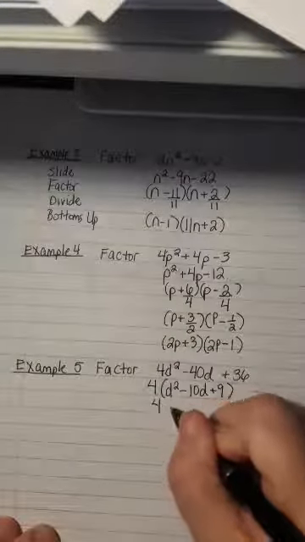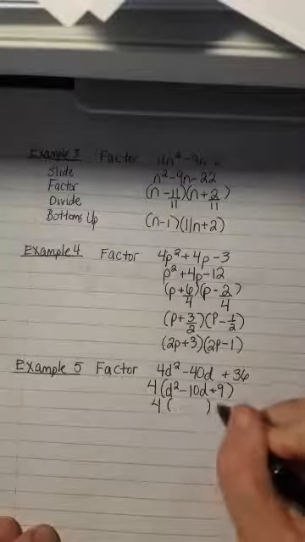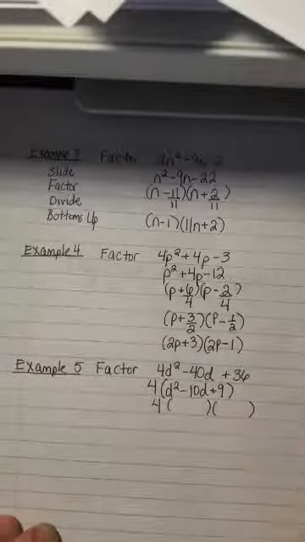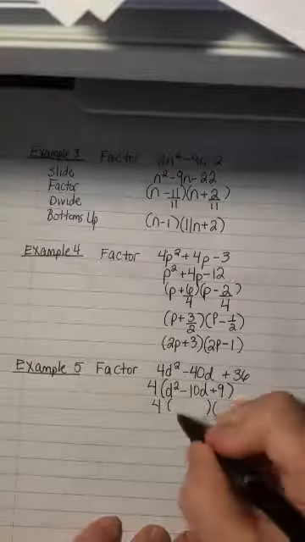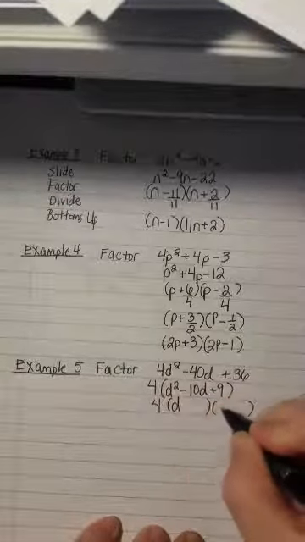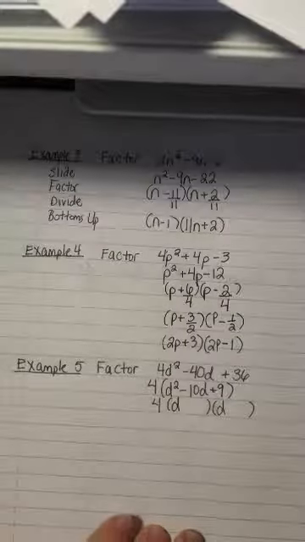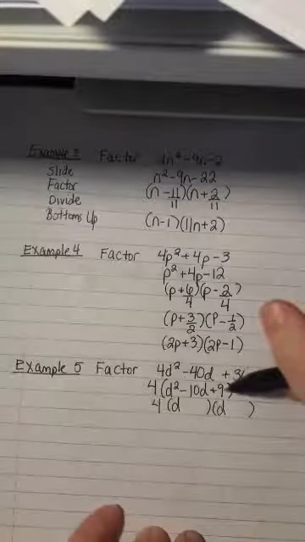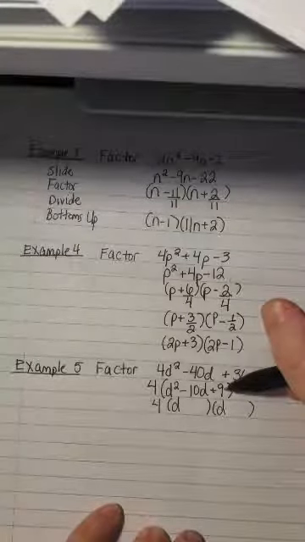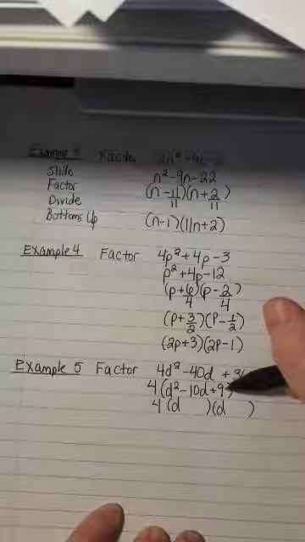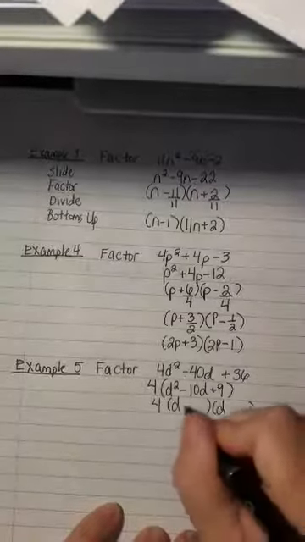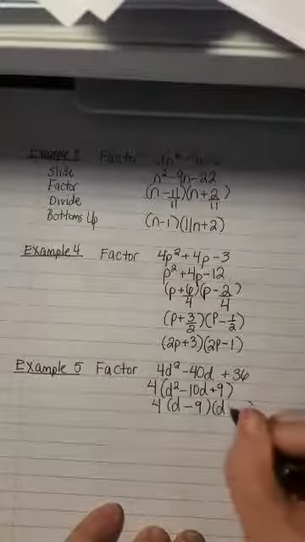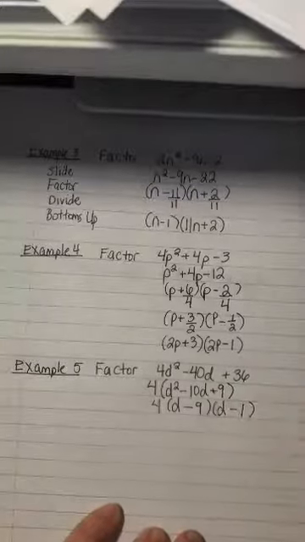But when you do, you need to leave that 4 out front of your 2 parentheses because it's part of your answer. And now we just split up the d's and put a d in front of each parentheses. And you look at the 9, and you're trying to find 2 numbers that multiply together to give you positive 9 and add together to give you negative 10. So that's going to be a minus 9 and a minus 1.